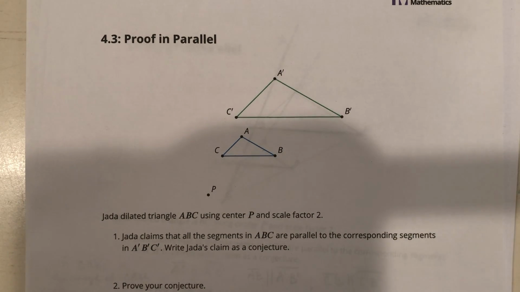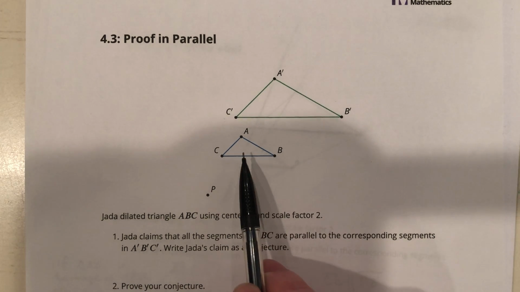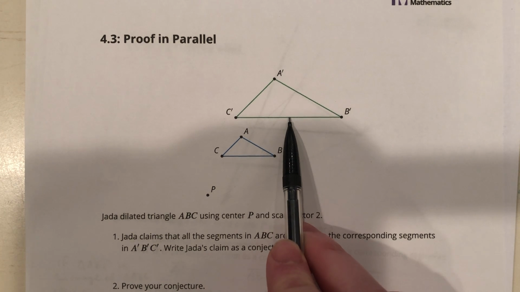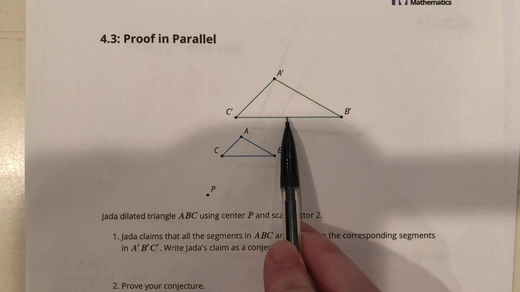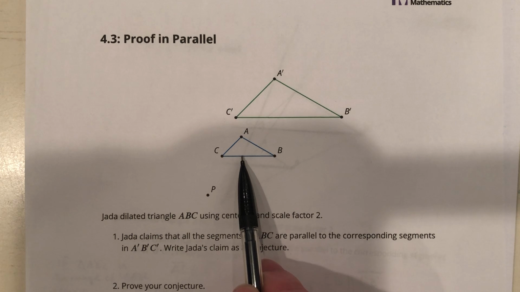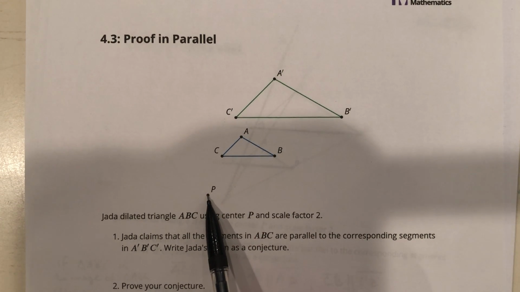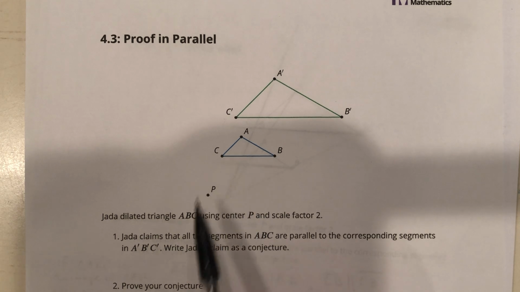All right, so this is a rather important part of dilations: when you dilate a line from a point not on the line, the resulting image, that dilated line, needs to be parallel to the original, the pre-image. The image and pre-image are always parallel as long as that center of dilation is not on the line. All right, so we're going to prove that.